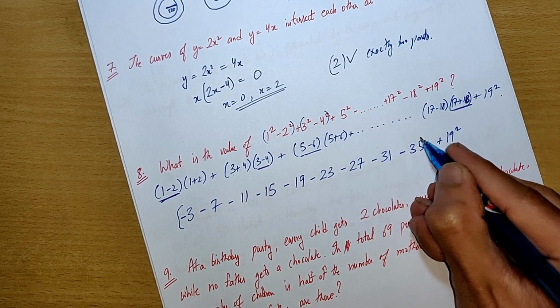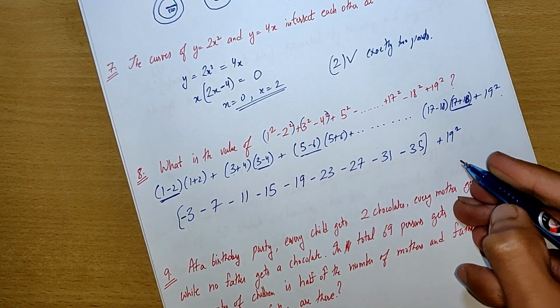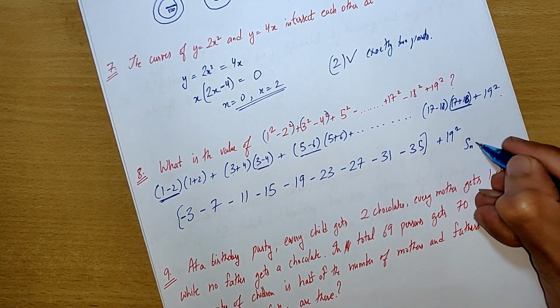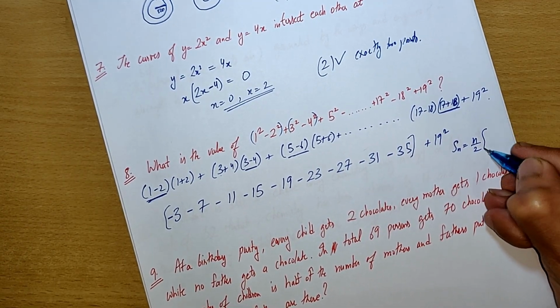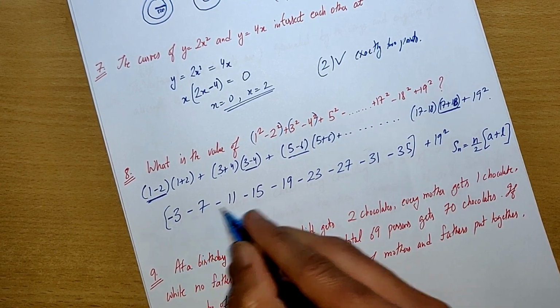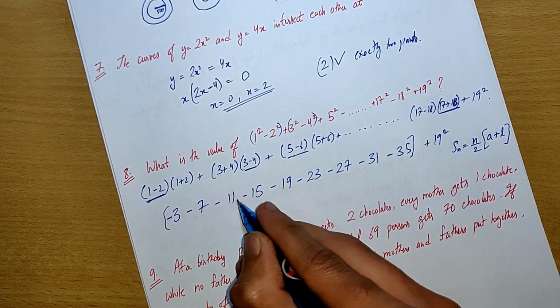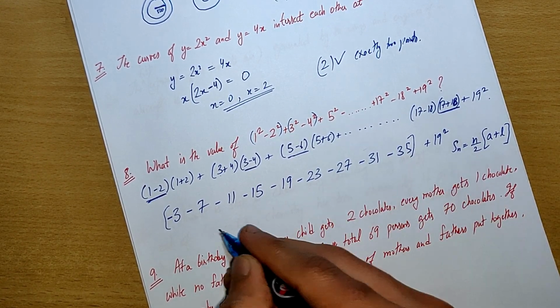Now we can add these all. We can use the sum of an arithmetic progression because they are increasing by 4. So the sum of an arithmetic progression Sn is n by 2 times the first term plus the last term. So these are 9 terms: 1, 2, 3, 4, 5, 6, 7, 8, 9 terms.